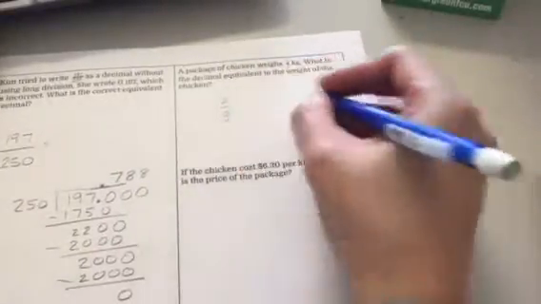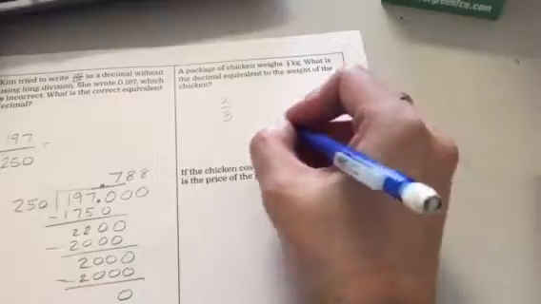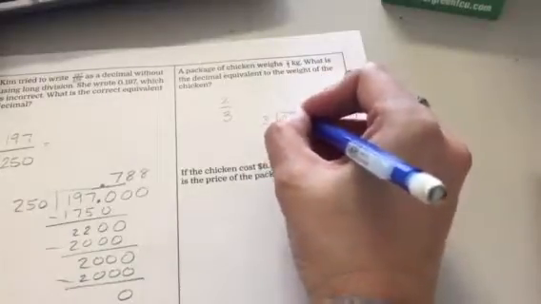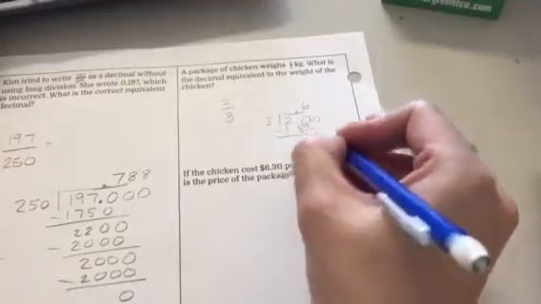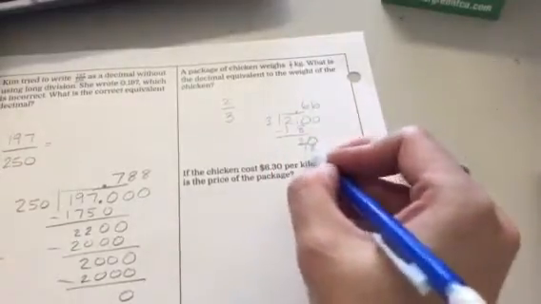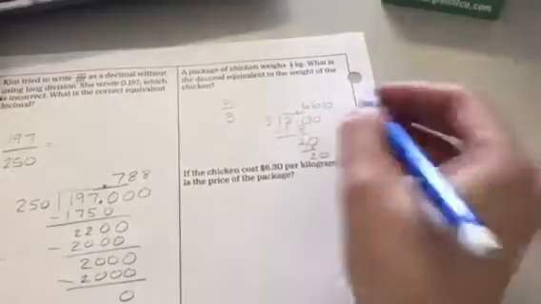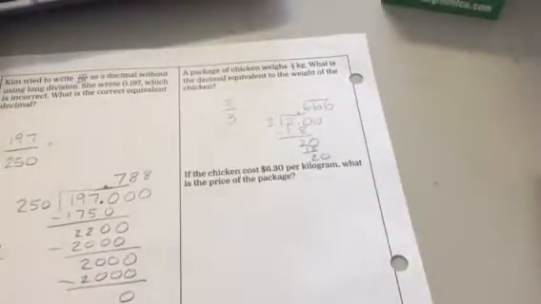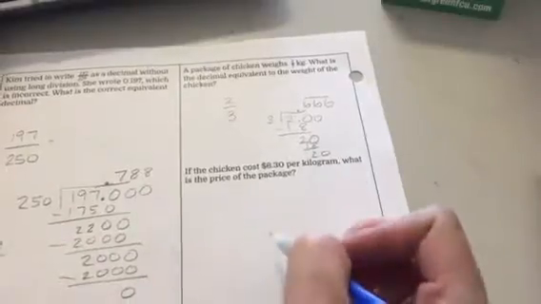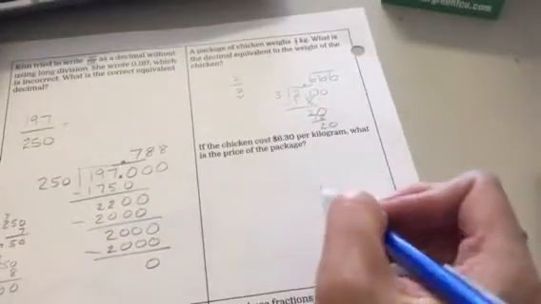So I can't reduce, so I'm going to divide that out. 2 divided by 3, it's going to go in 6 times. I'm going to get 18. But I can see what's going to keep happening is I'm going to keep getting 6. So remember, when it repeats, you're going to put that bar over top. Okay. So I'm going to let you guys do the second part.